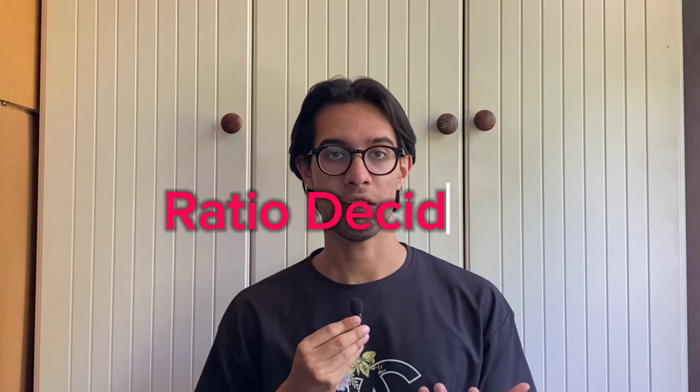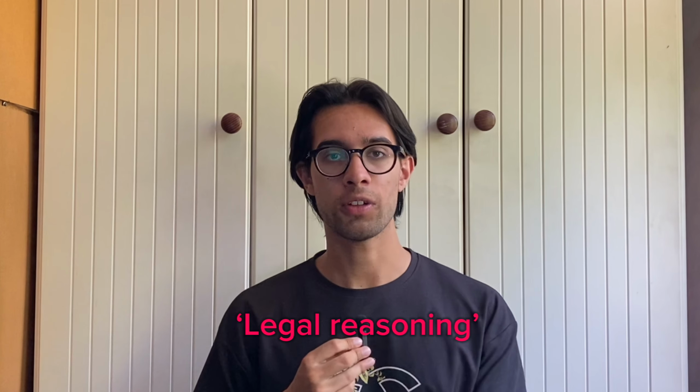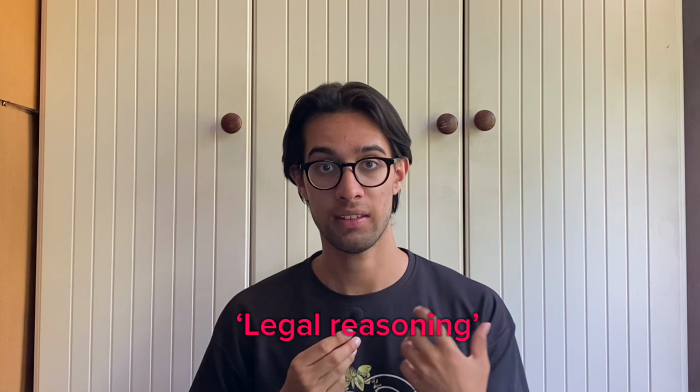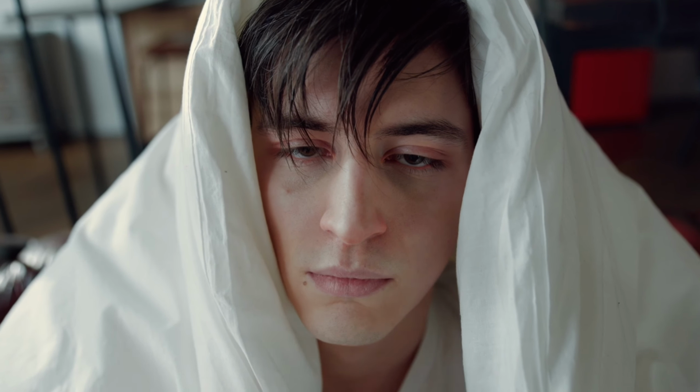Okay, ratio decidendi. The legal reasoning behind the result of a decision is ratio decidendi. Let's explain this with an example. Imagine that you go to a bar, you buy a drink, you fall ill. You find that there was a slug at the bottom of your drink. Now you are really angry and you take the bar to court for their negligence. The court makes a decision that they will be charged with negligence, and the reason behind it is because they owe you a duty of care. Their legal reasoning behind the result, the fact that they owe you a duty of care, is the ratio decidendi.